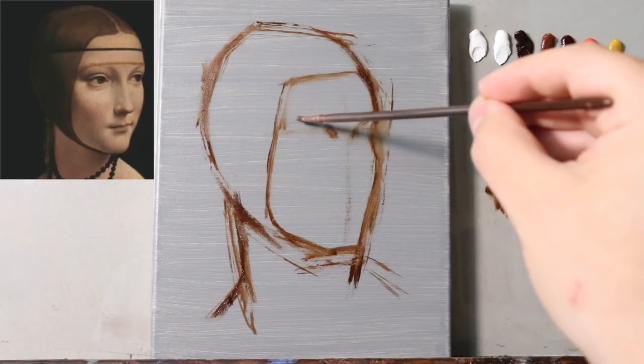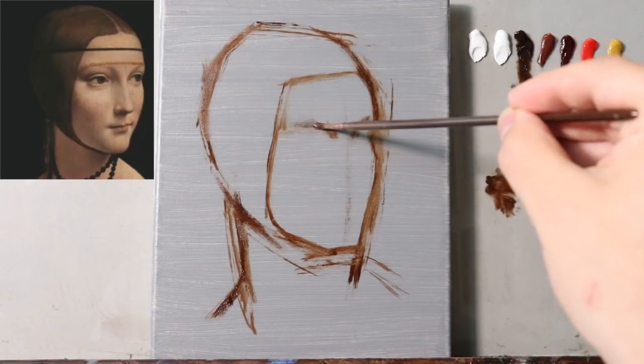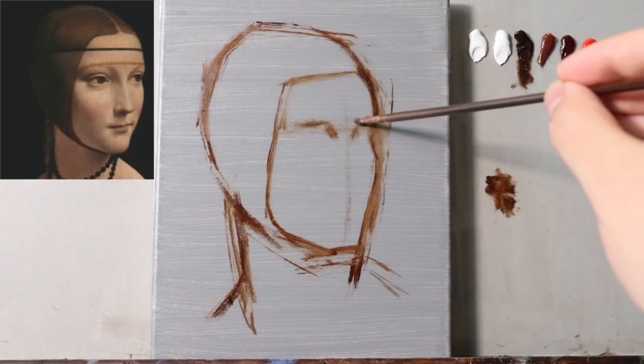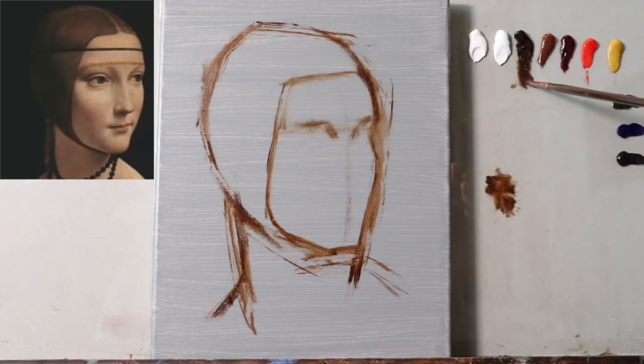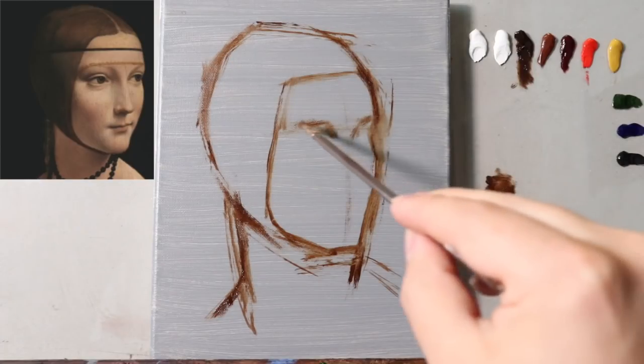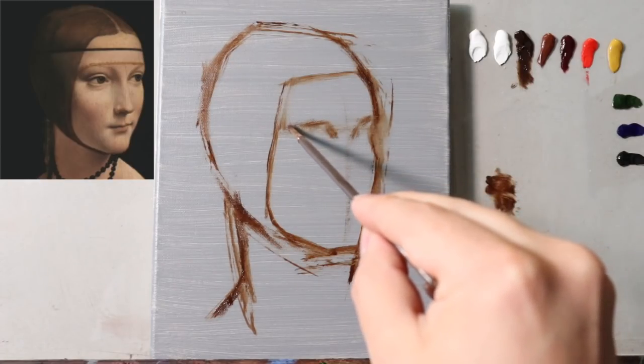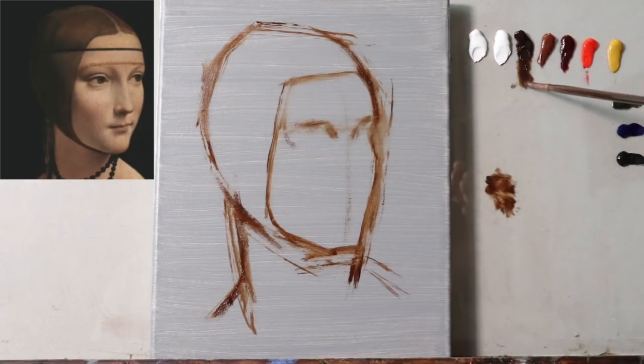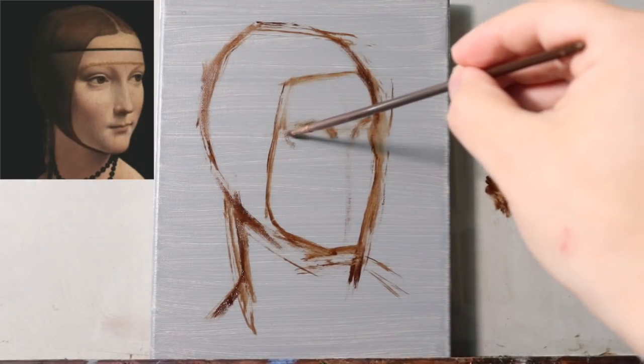Now let's look at the angle of the eyebrows a little bit. Think about the eyebrows as the top portion of the eye socket. Okay, so now we're going to work our way down. Let's just map out the shape of the eye socket.